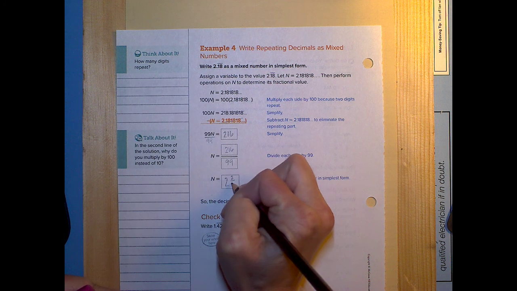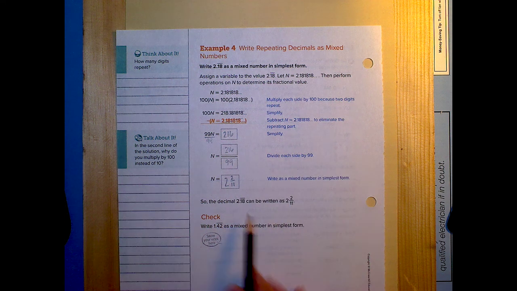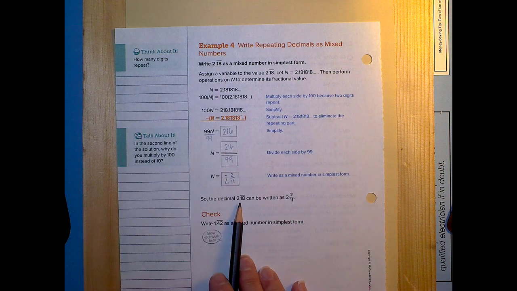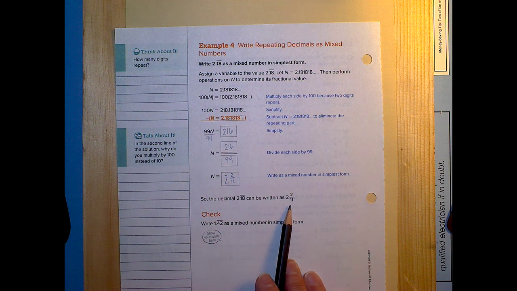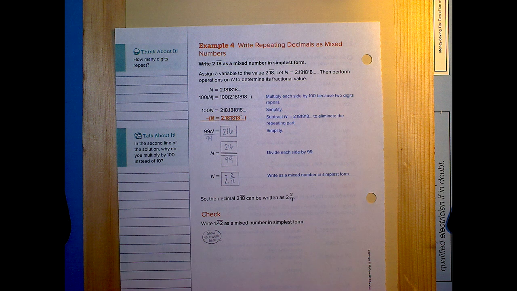2 and 2/11. So this repeating decimal right here, 2.18 with the bar notation over the 1 and the 8, can be written as the fraction 2 and 2/11. Okay?